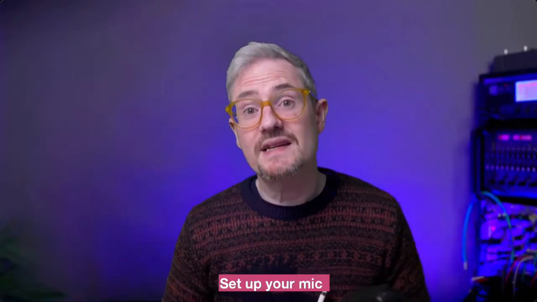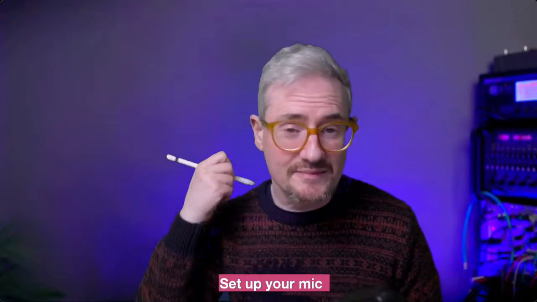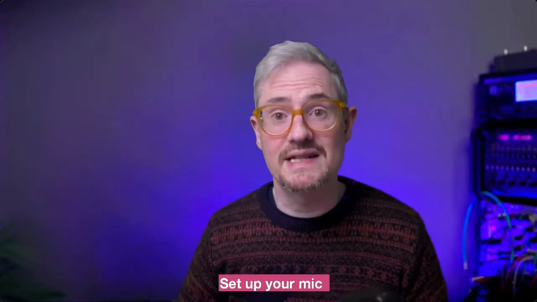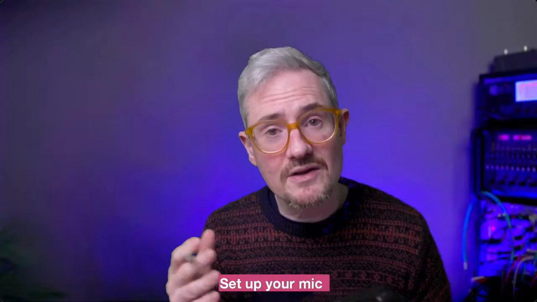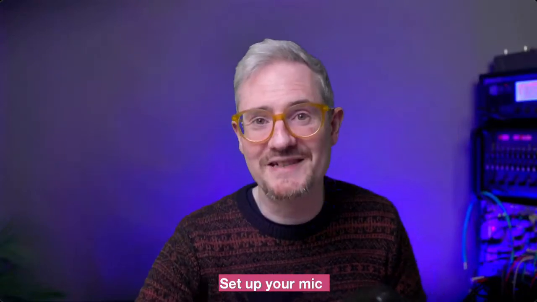Then you're going to set up your mic. The closer you are to your microphone, especially if it's a condenser, like one of these Rode things, I'm using this Rode NT USB, then you're going to have less echoey audio problems, and you're just going to appear more professional. But if you've got a shotgun mic, it can be a bit further away.